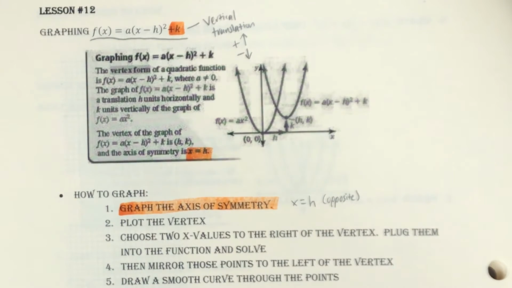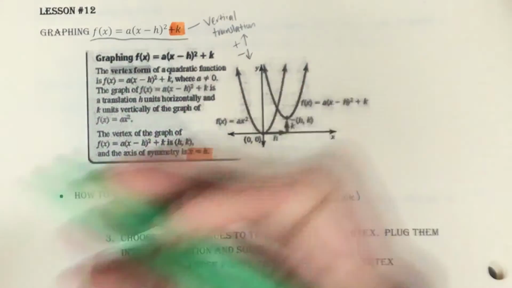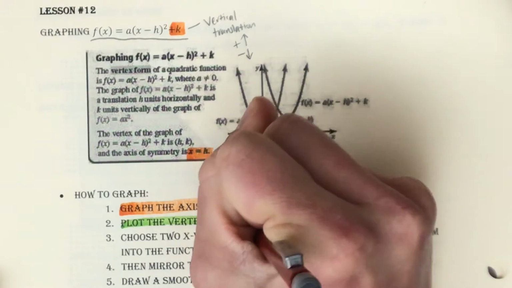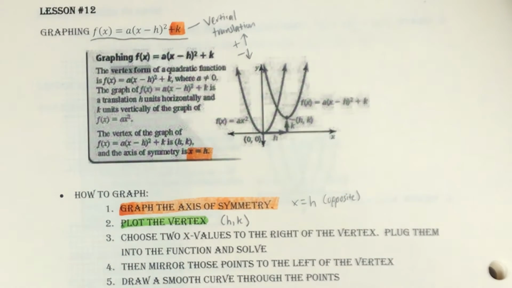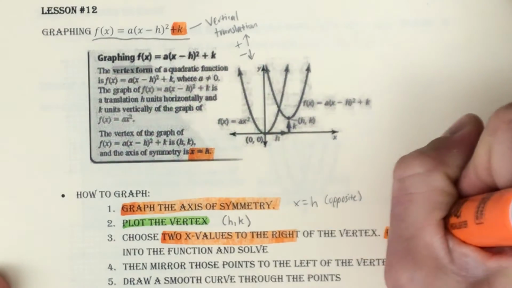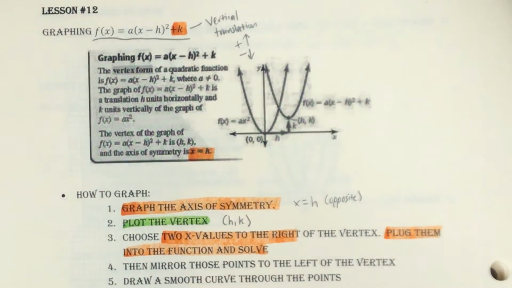After we've done that, then we are going to plot the vertex. And again, if you remember, the vertex is found by both the h and the k, so (h, k). And again, h is opposite, k works exactly as it should. After we've graphed the axis of symmetry and plotted the vertex, we are going to choose two x values to the right, and plug them into the function and solve, just like we learned earlier in the chapter.